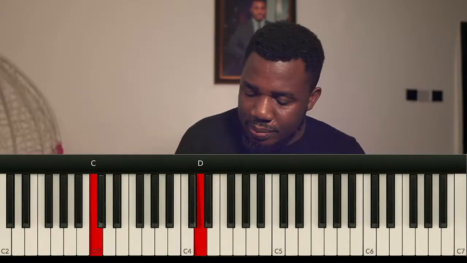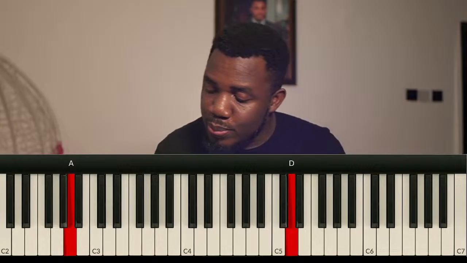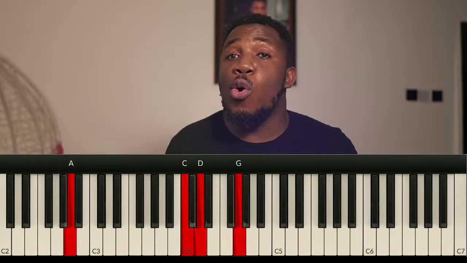It can also be played as a chord as well. So you play this. The same notes will walk over all the bass notes.